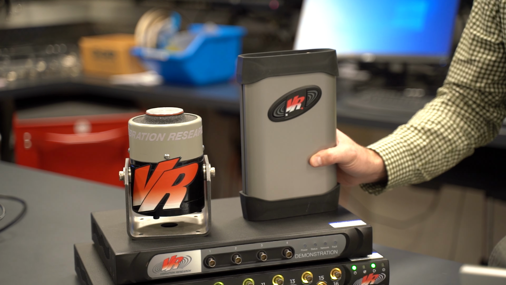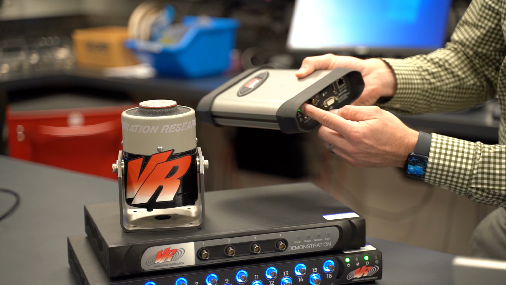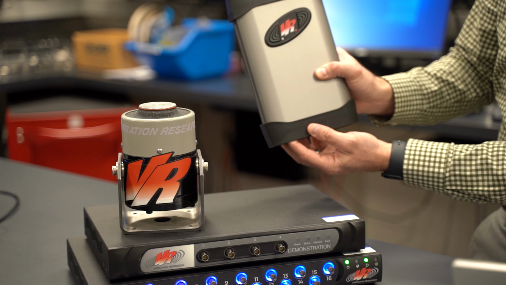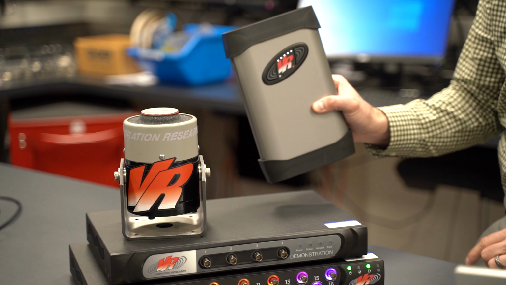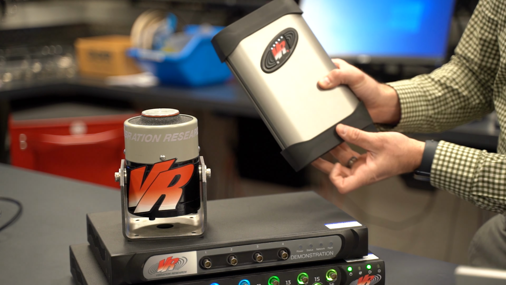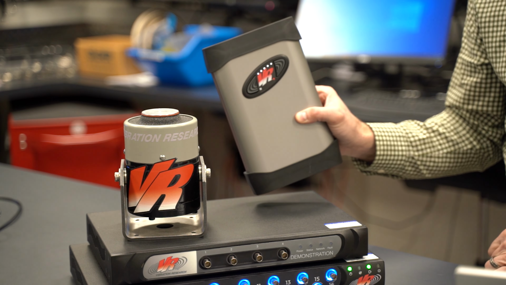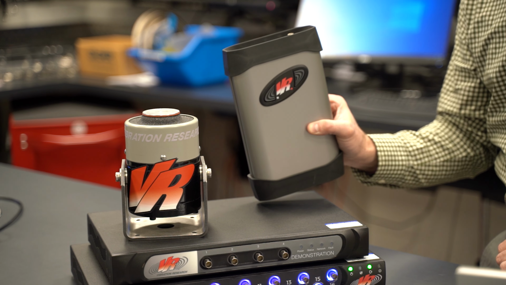One other feature set that is on the Observer 1000 is when I flick the power switch here. I'm just going to flick it real quick. You can see the battery status of the internal battery. For about 3 seconds it'll show up above the VR logo, and then you can see how much battery you have in the internal of the Observer 1000 as well.